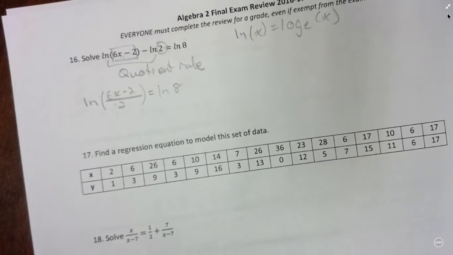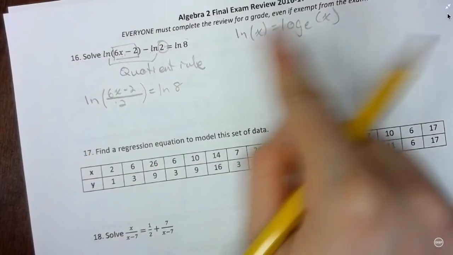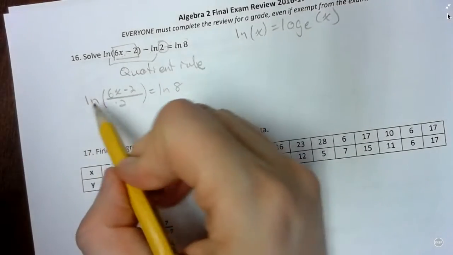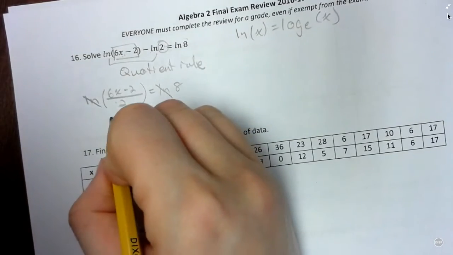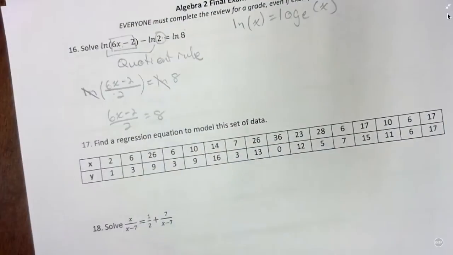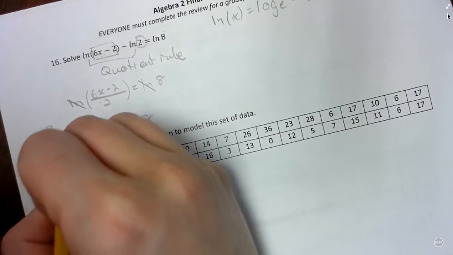Now the nice thing about this particular problem is that I've got a log with the same base, they're both log base e. I've got one on each side, so I can just cancel them out. And I have (6x minus 2) over 2 equals 8. And that's just a reverse PEMDAS problem, which makes it super easy.